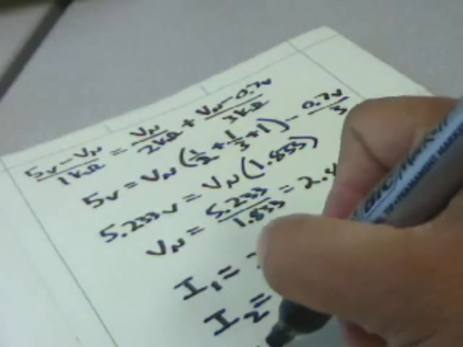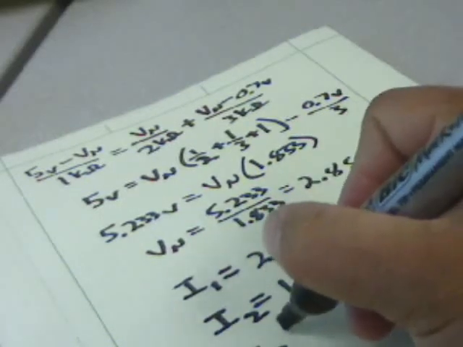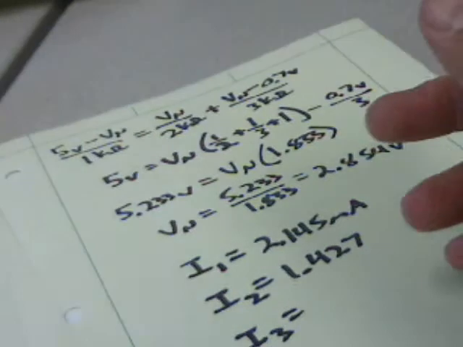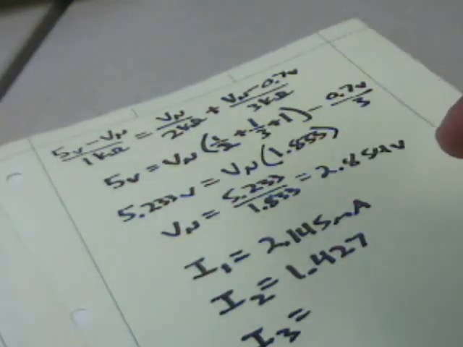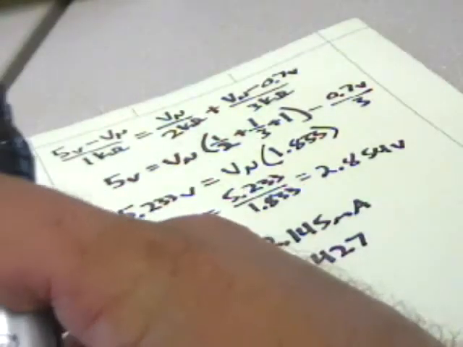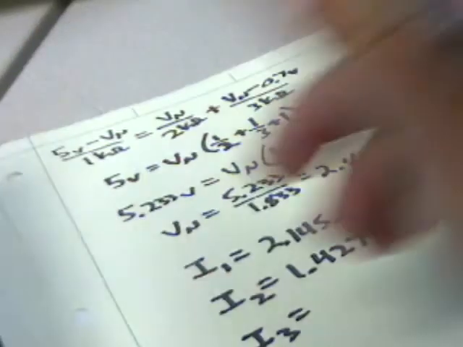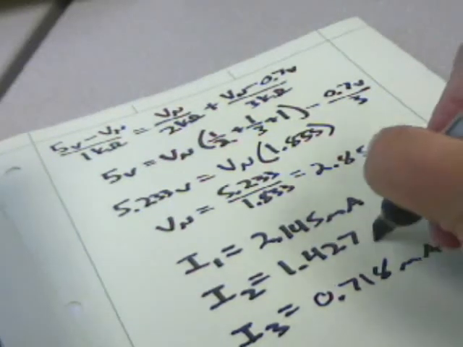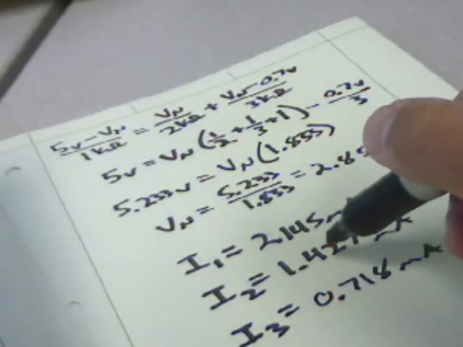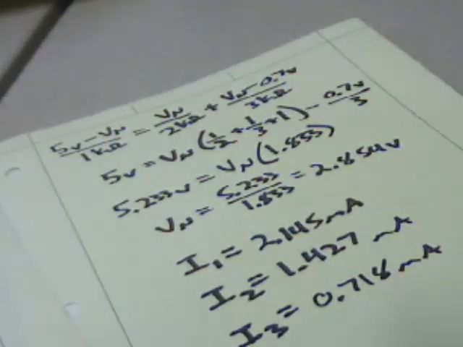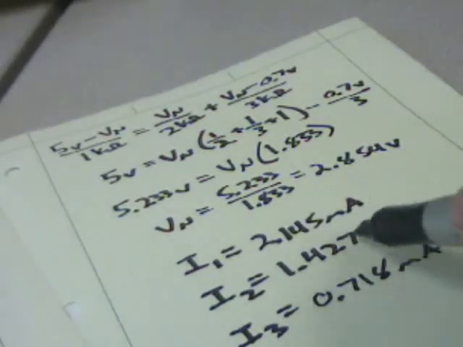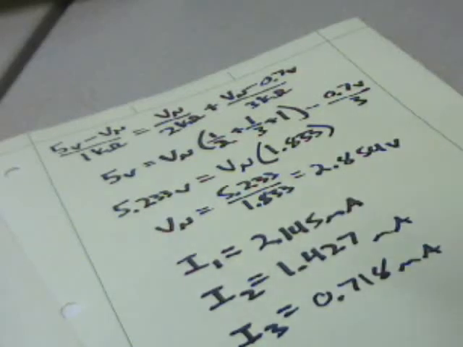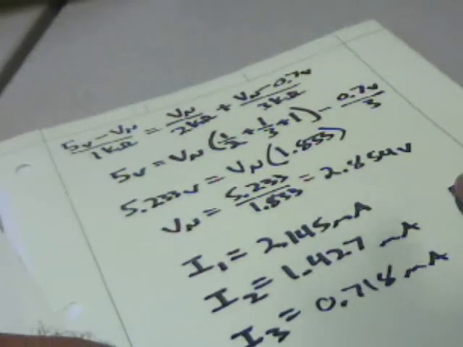And I3 is equal to, we'll just do this one real quick on the calculator, 2.854 minus 0.7 divided by 3 is 0.718 milliamps. And so if we add those up, it looks like our math worked out. We can see I1 is equal to I2 plus I3, and that's roughly about right. So that's how it looks whenever you do it right.